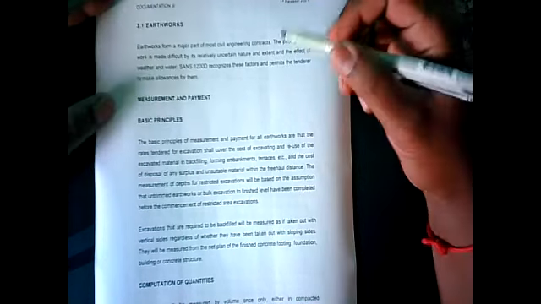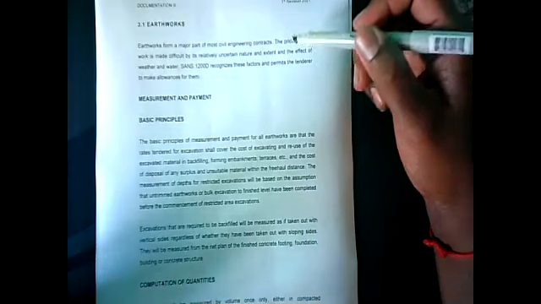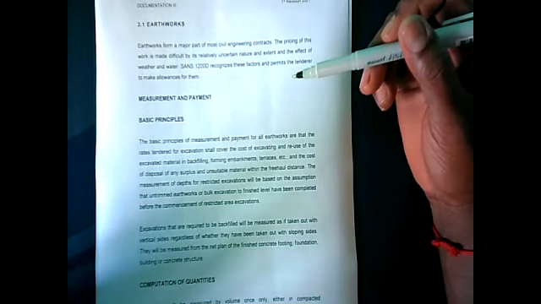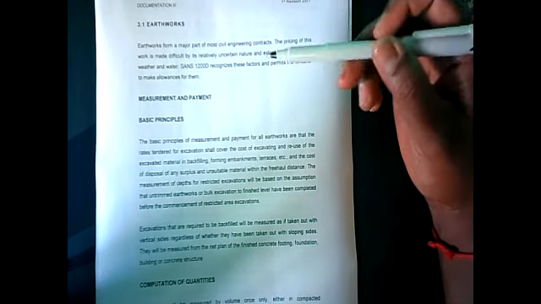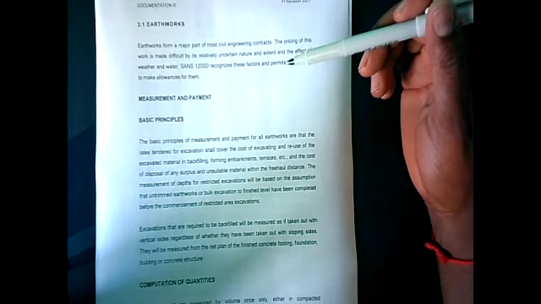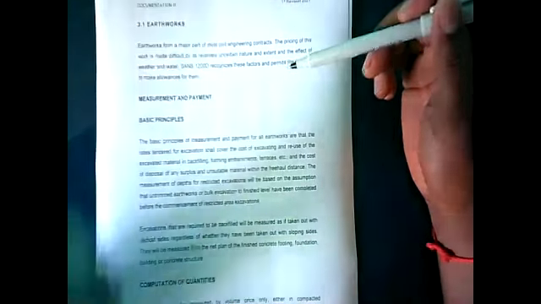All right, let's start with quantities, page 49. Earthworks. Earthworks form a major part of most civil engineering contracts. The pricing of this work is made difficult by its relatively uncertain nature and extent and the effect of weather and water. So, quite a number of factors affect earthworks, as you can see. SANS 1200 recognizes these factors and permits the tender to make allowances for them. And these are the allowances that start impacting on our calculations.